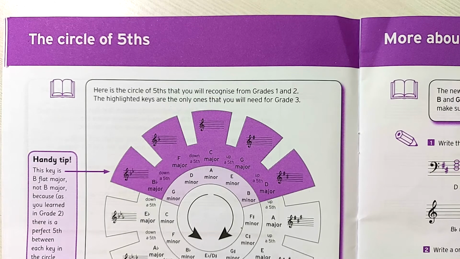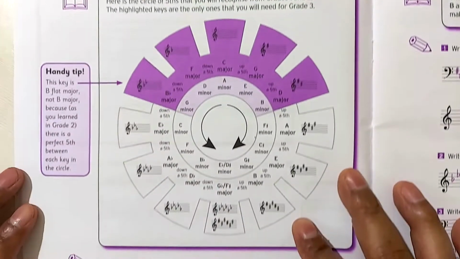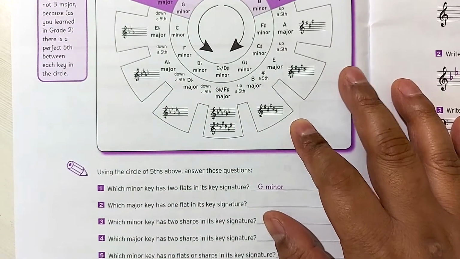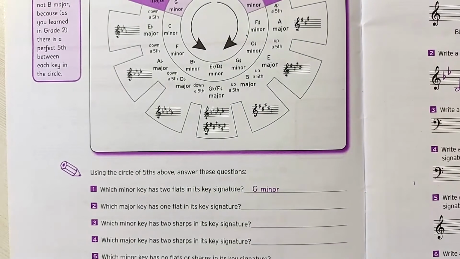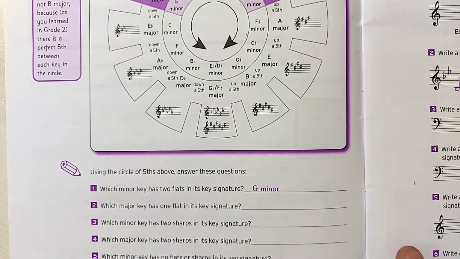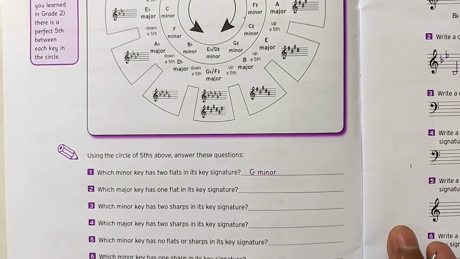But in grade 3, they are going to introduce two more new scales. That is D major and B flat major, and their relatives, which is B minor and G minor. So as of right now, we'll just do this topic in short, a very small topic. We have this one, so just solve a few questions. Let's get into them without wasting your time.